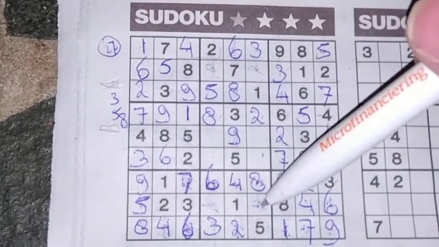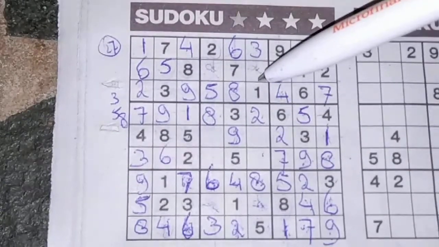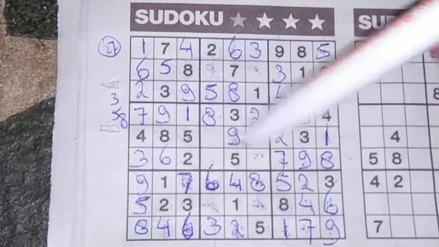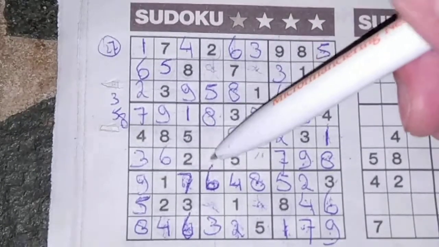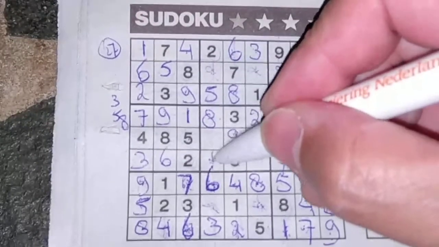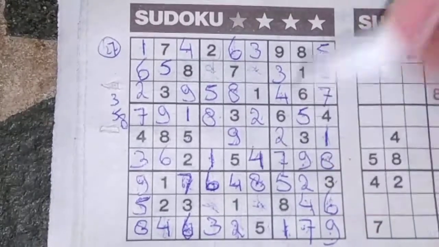Two numbers left, the 9 and the 7. I cannot fill this yet. How about these two numbers in this row for the numbers 4 and 1? We have a 1 here, no 1 there. 1 should be here. 4 goes there.